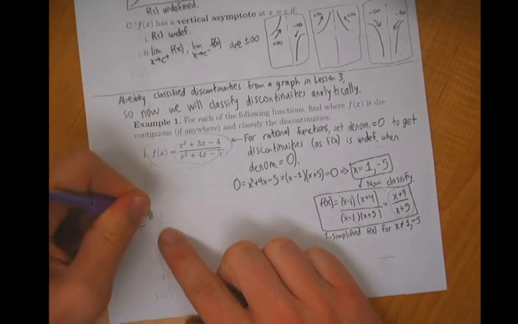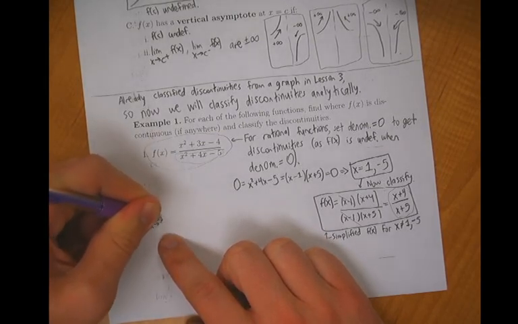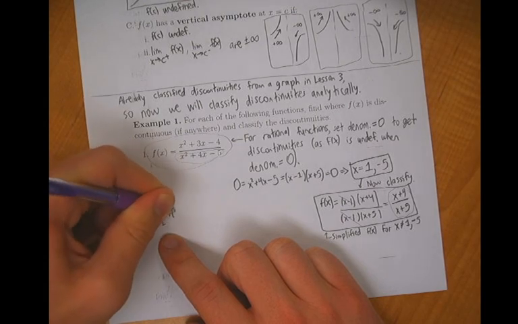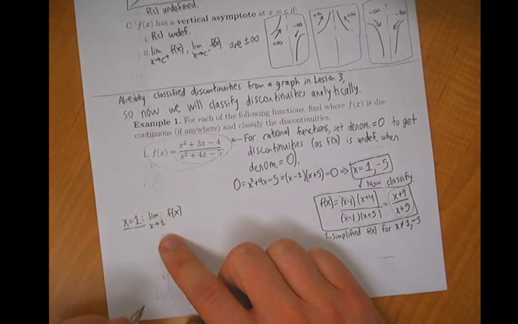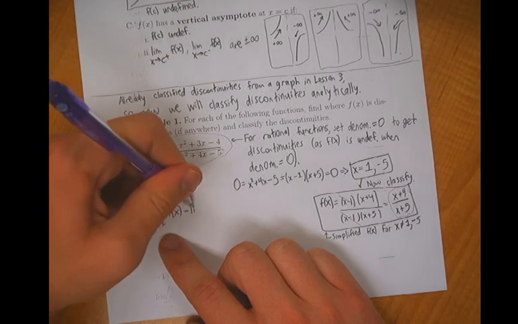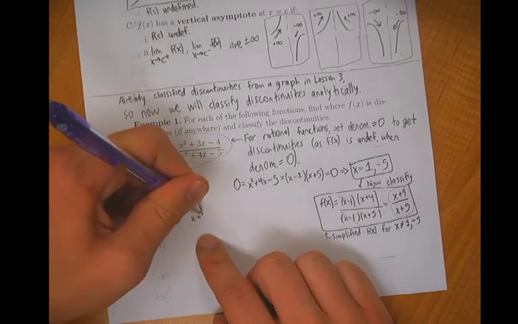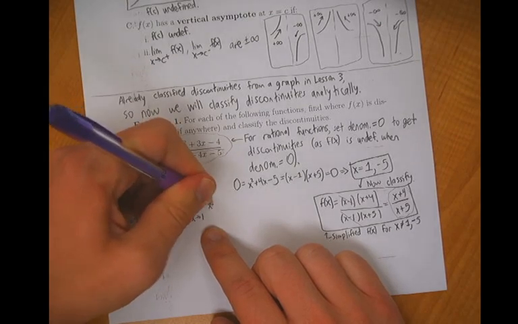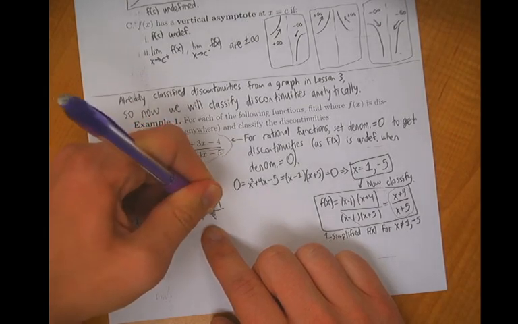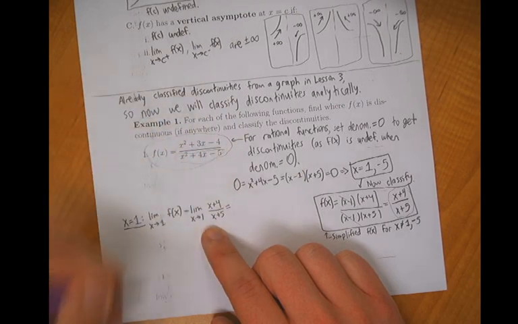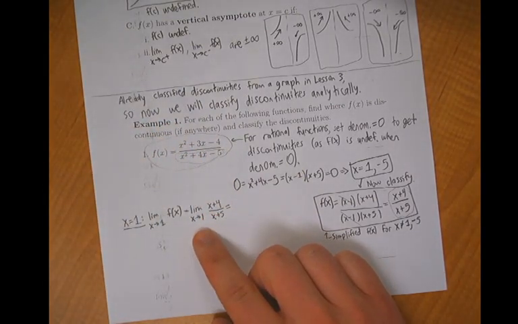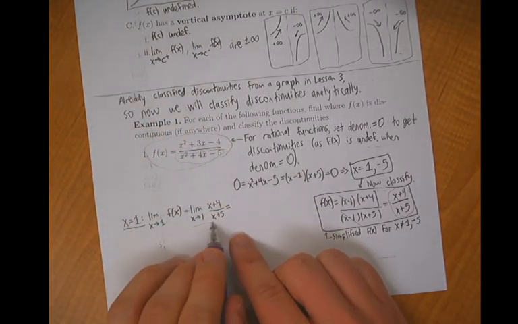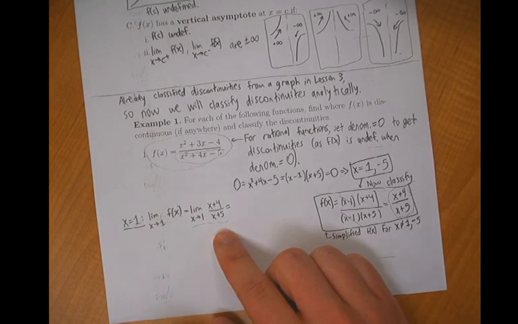So the limit as x approaches 1 of f of x. Using this simplified version of f of x, the limit as x approaches 1 of f of x is the same thing as the limit of x plus 4 over x plus 5. So, if we just focus on this limit here, what does that equal? We harken back to what we did last time.